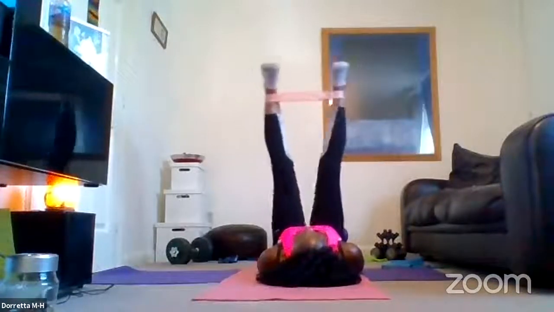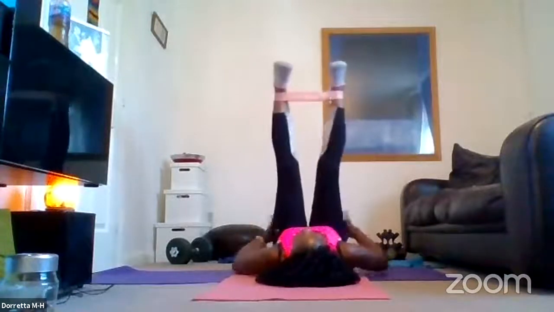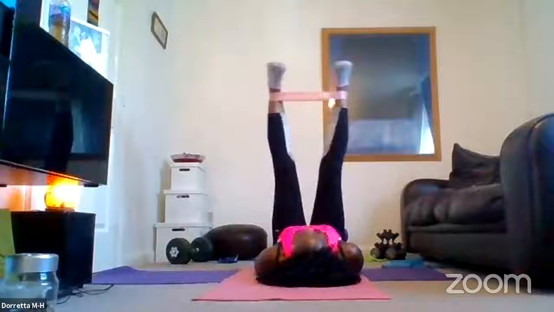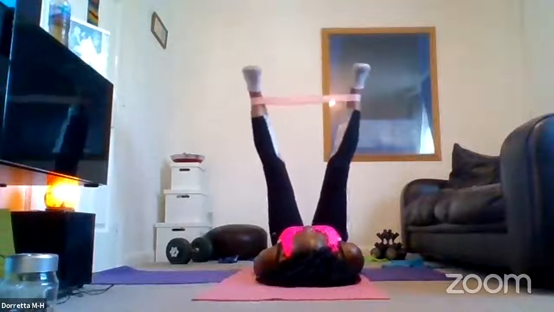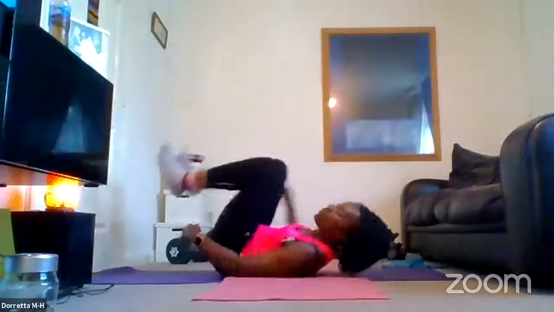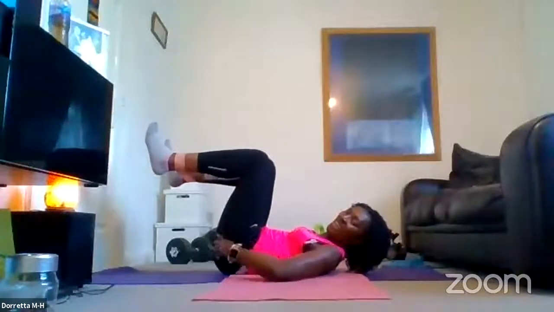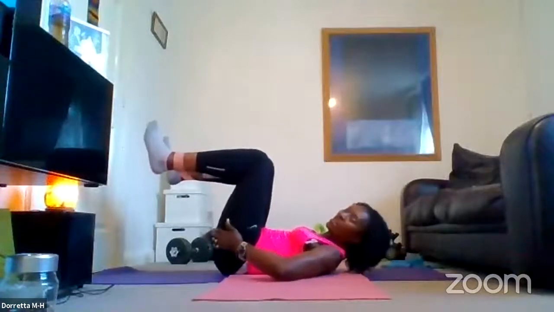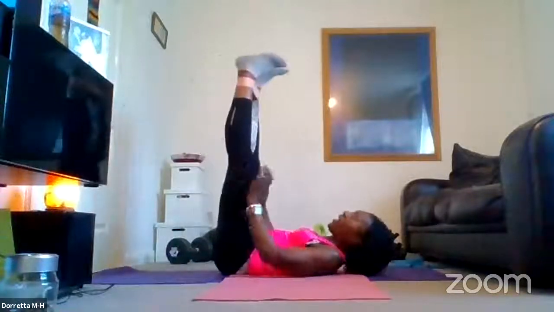Let's go for 15. 1, 2, 3, 4, 5, 6, 7, 8, 9, 10, 5, 4, 3, 2, 1. Feeling the top of those legs working right around here through the hips. Yep. When we've got that looseness sometimes, we're working that and we're shaping the bottom, shaping the thighs.